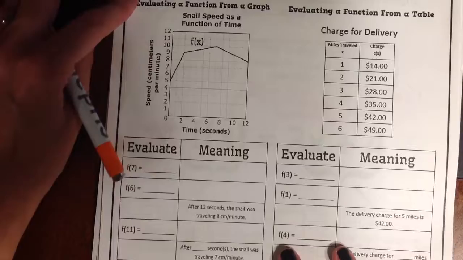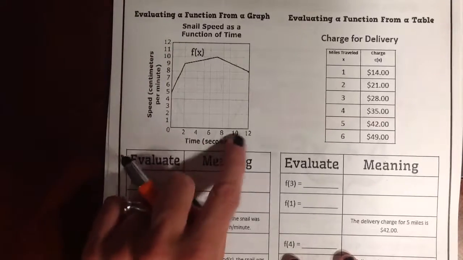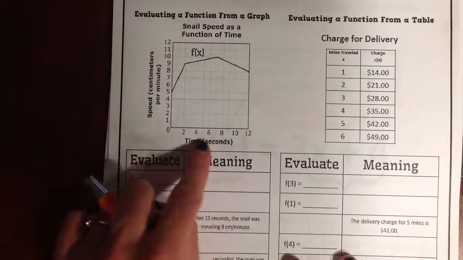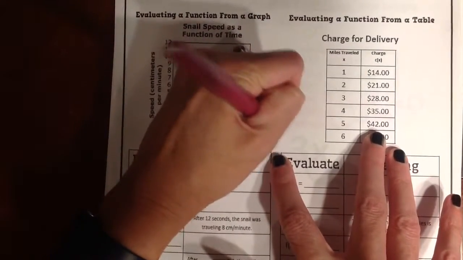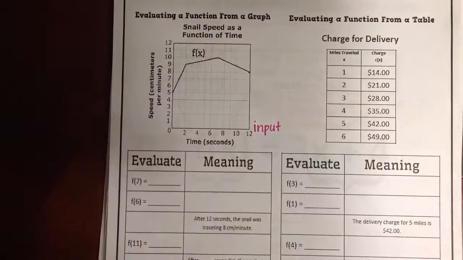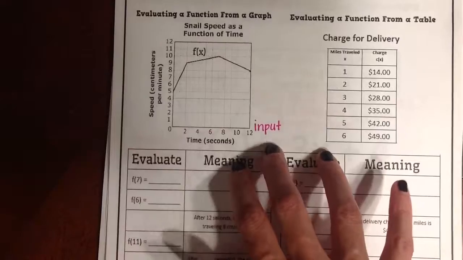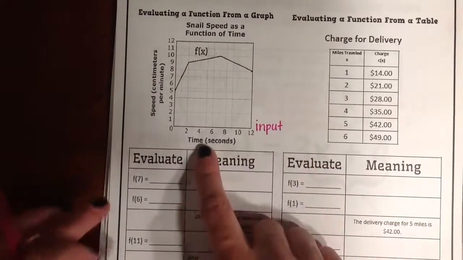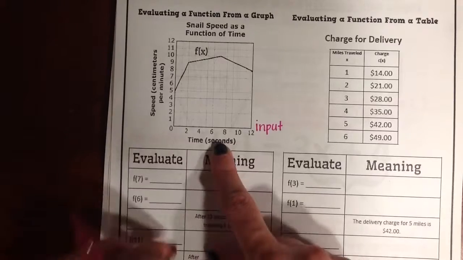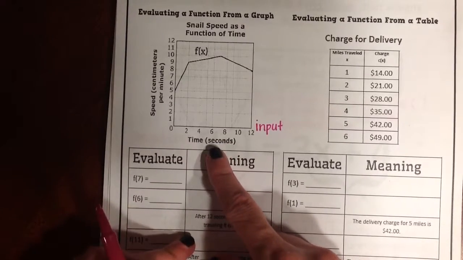So if you look at our first graph, we have snail speed as a function of time. I want you to look at your x-axis. Those are your input values. So we're going to make a note over here that these are input values. These are going to go inside the parentheses. If we hit a number on the x-axis, that is going to give us our input value. And these are measuring time in seconds. That's going to play an important role when we start writing our meaning. We need to know what unit of measurement we're using.